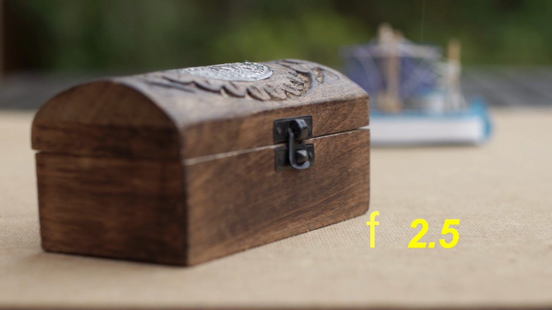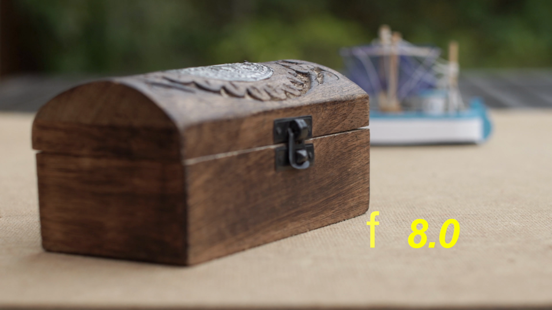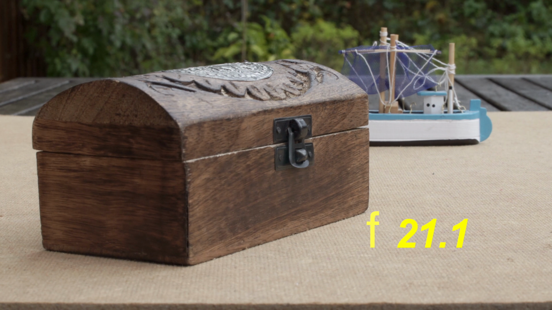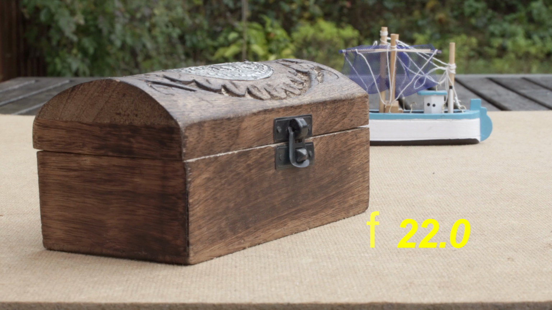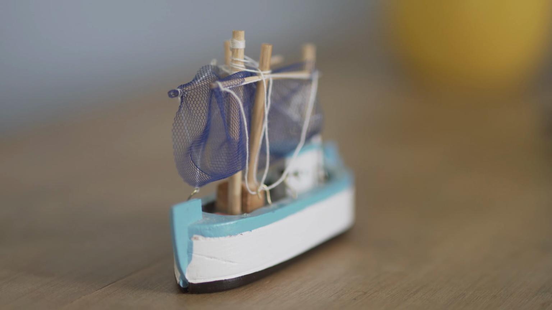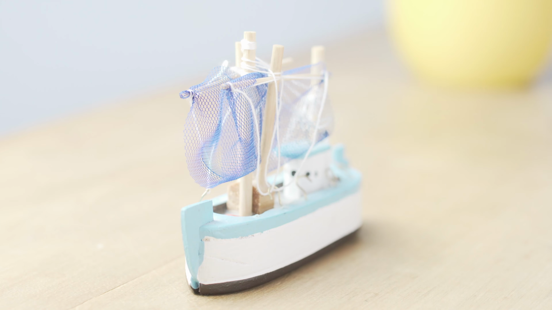Whereas when we close the aperture, the boat in the background becomes more visible, and as we close the aperture even more, both the chest and the boat are in focus. But keep in mind that when changing the aperture, you're also changing the exposure, so you might end up with an underexposed or overexposed image.